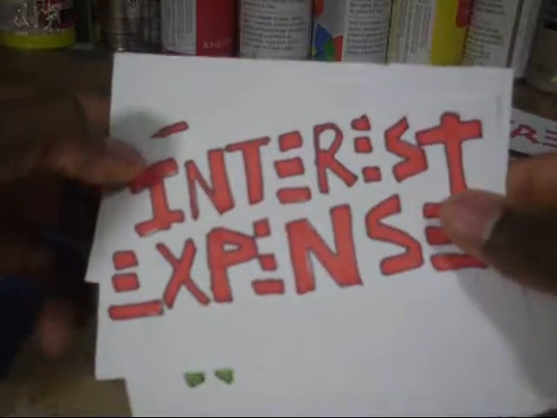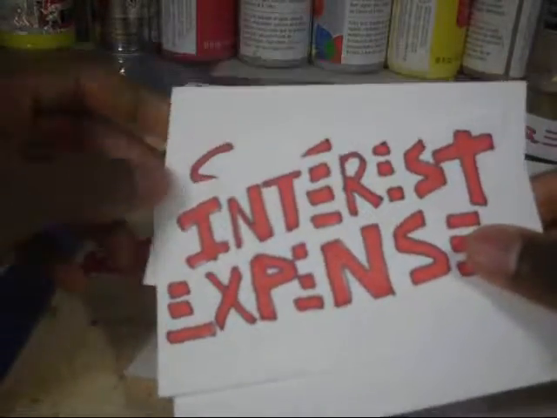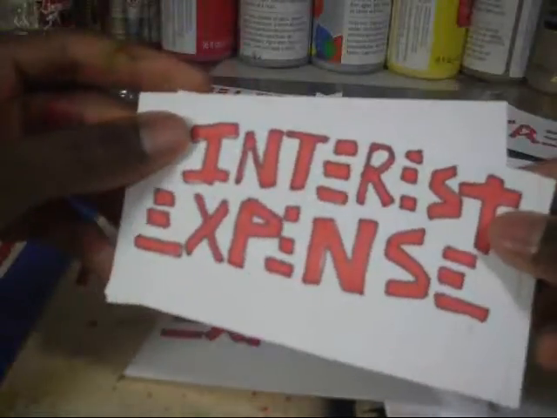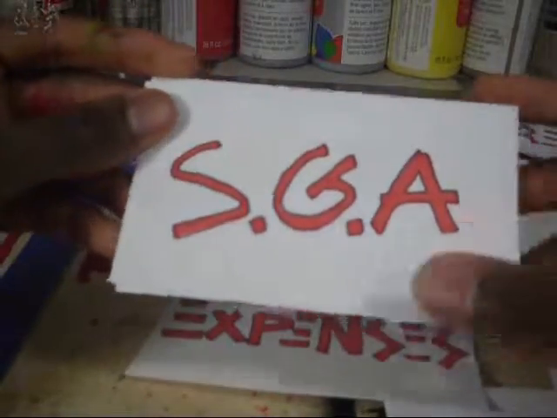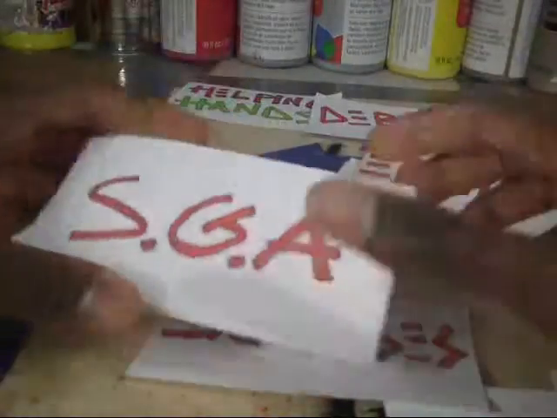Okay, we borrowed a bunch of money, and as time goes on, we have to keep paying interest on it. Think of how it's affecting our cash. Okay. Same thing with our selling, general, administrative expenses, any expense, period.